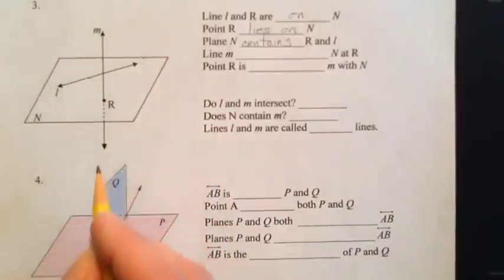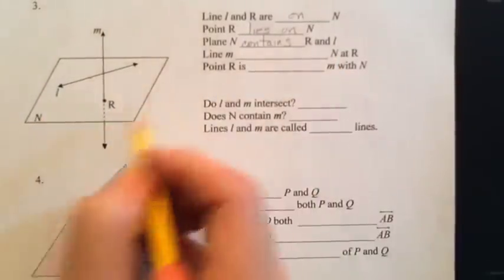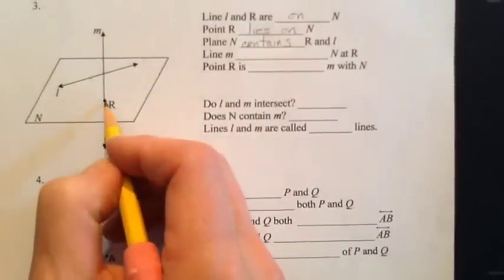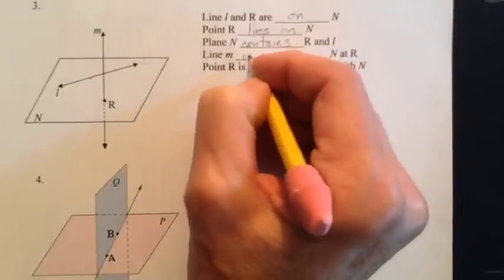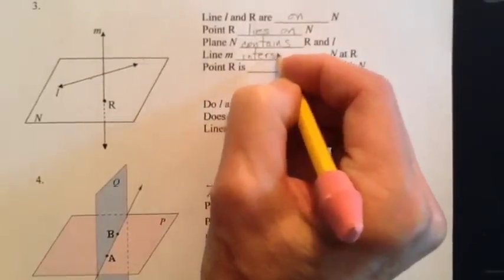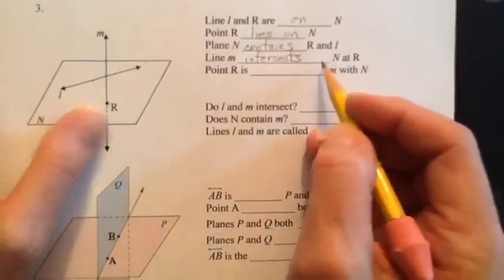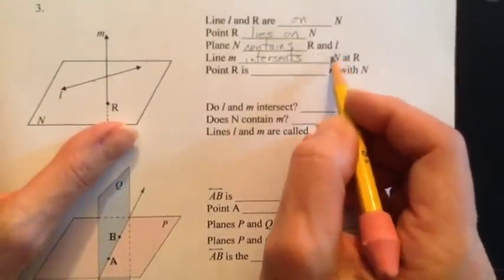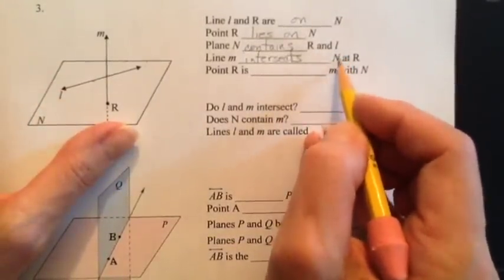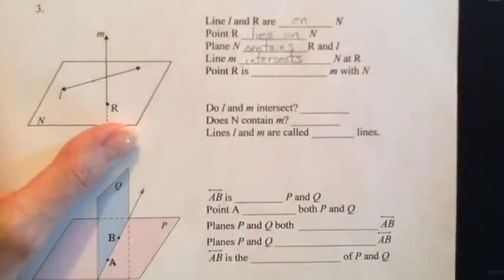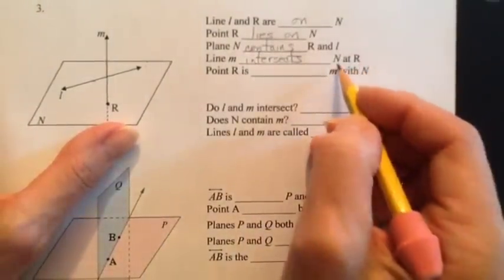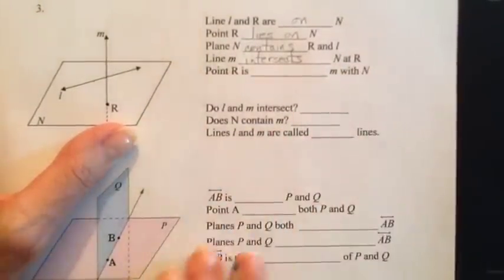Line M intersects plane N at point R. And you can see how important the notation is here. I just have a big uppercase N here, but I know it's plane N, and I know that this means point R. This one is script, this one is not.